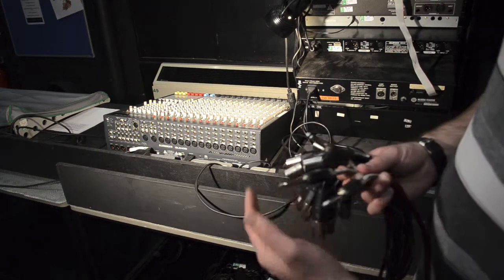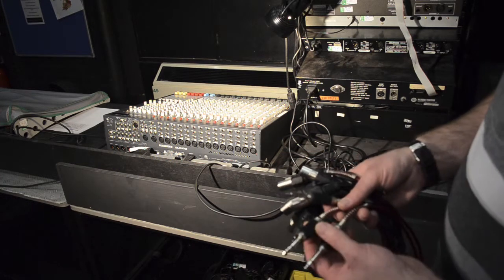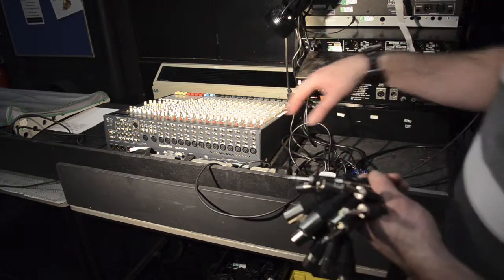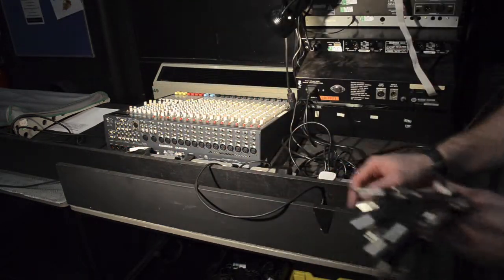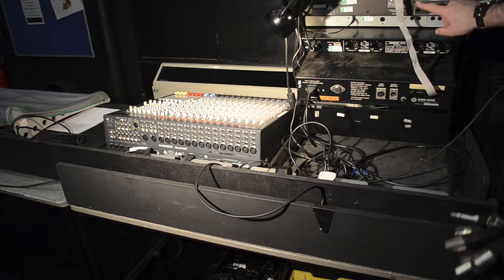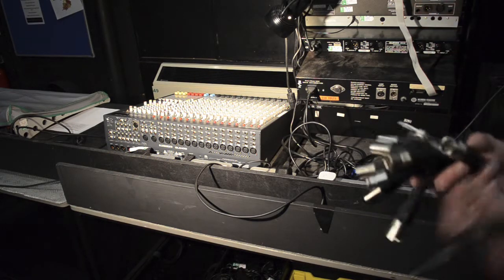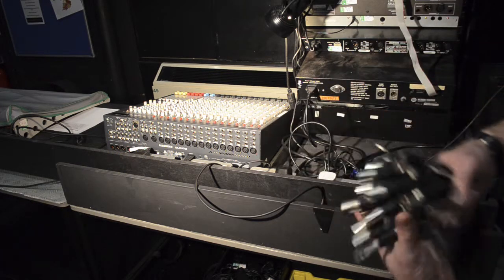So this is 16 mic, 4 jack, and they're labelled A, B, C and D. Now as we said in this setup, it's the main output of the desk, so left and right XLR into the graphic EQ. The output of the graphic EQs, we're going to use the jacks, so we plug A and B in there using the multicore.